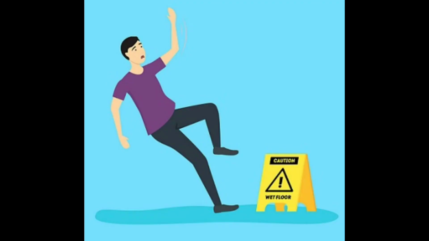Wet floors. How does the wet floor dry up? Where does the water go away? The answer to this is that the water is evaporated because of the heat, making the floor completely dry.